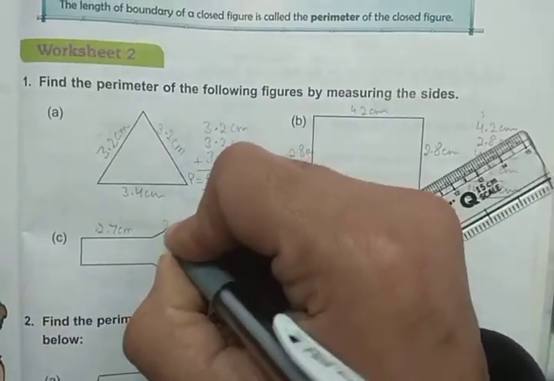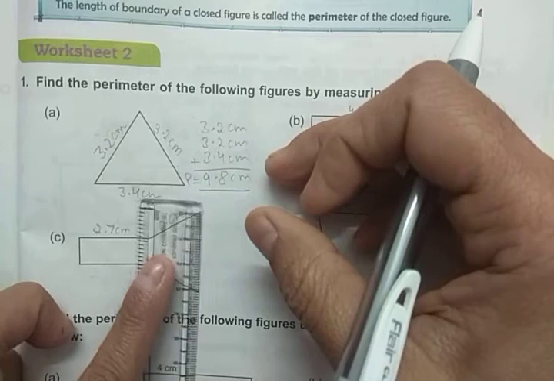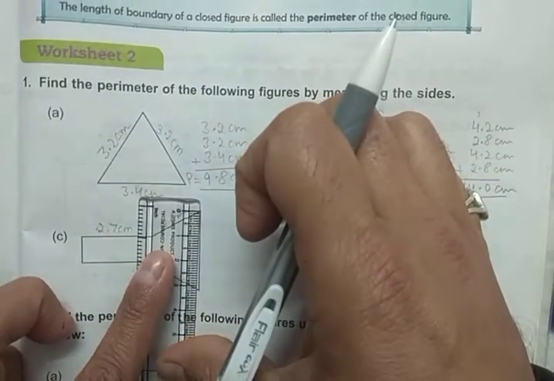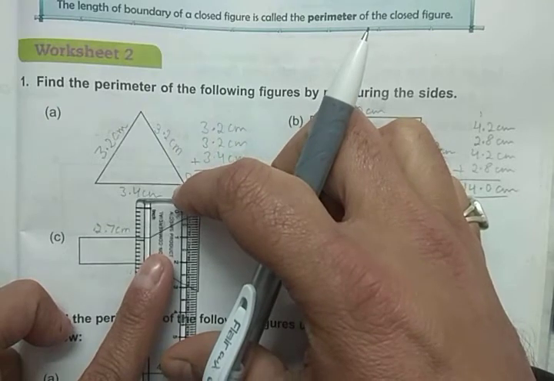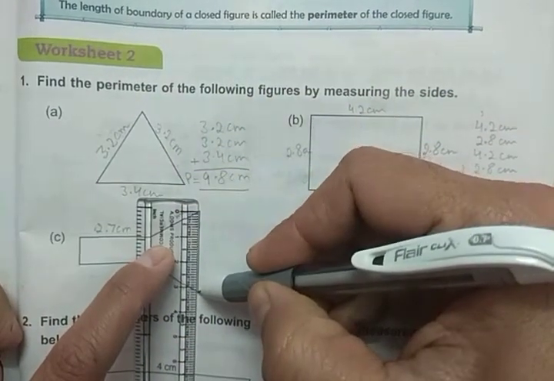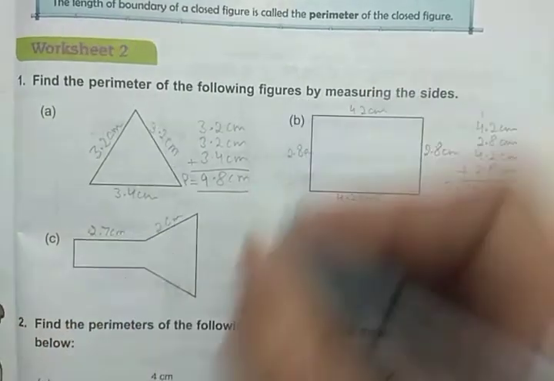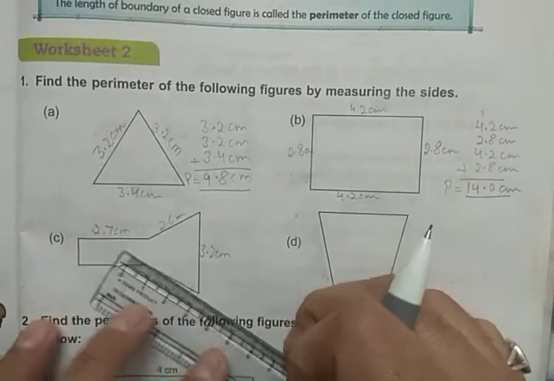Now this one, its length is 3.2 centimeter.